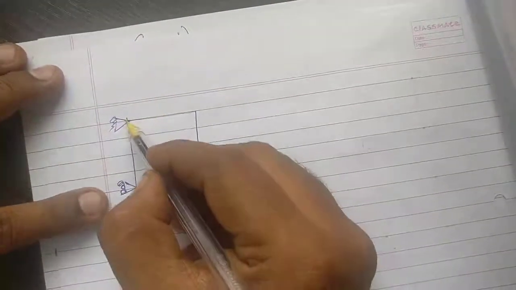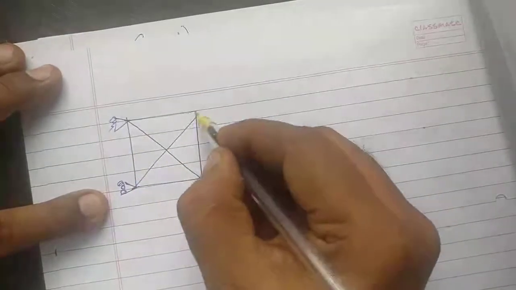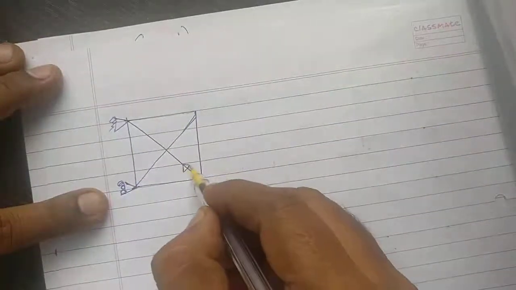So next step is to apply a unit load, we are applying away from the joint, 1 kilonewton.